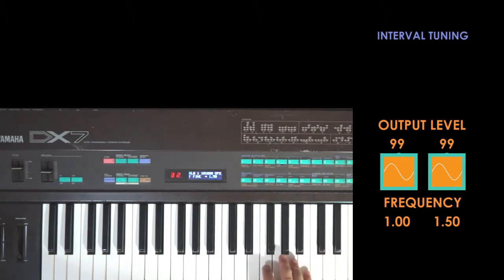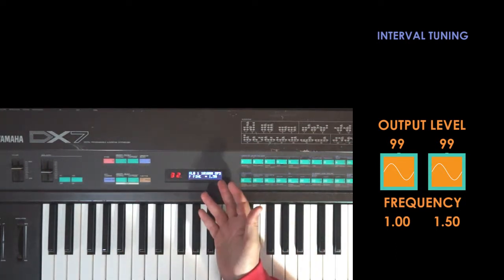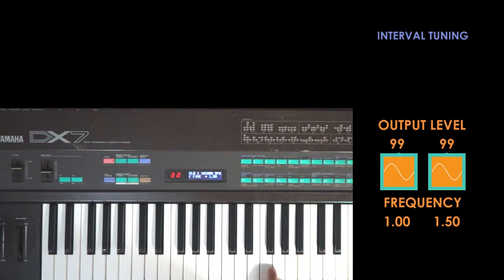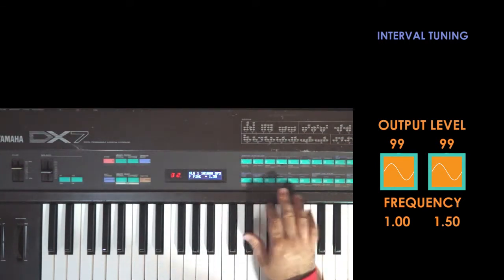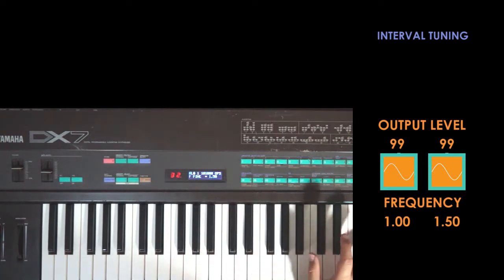And if I play it at different keys, obviously I'll be playing that key plus a fifth above. So if it's F, I'll be playing probably a C. So this is kind of how it works. And with interval tuning, you can program whole chords. So if I had a third carrier and I programmed it to play an E, then on one key I can play a major chord. So this is another programming technique that you can employ.